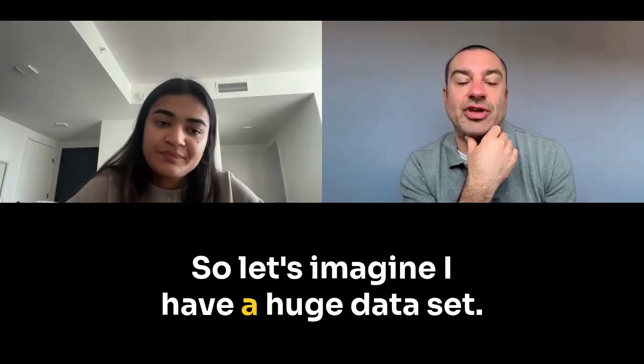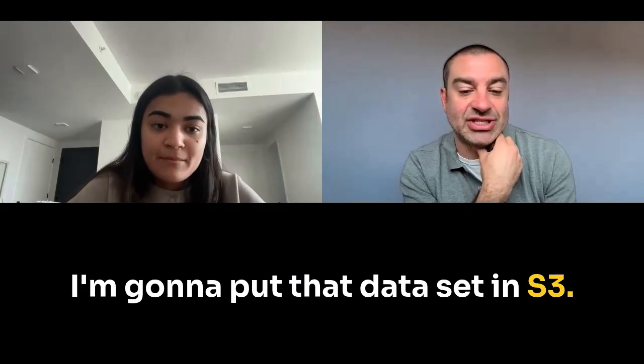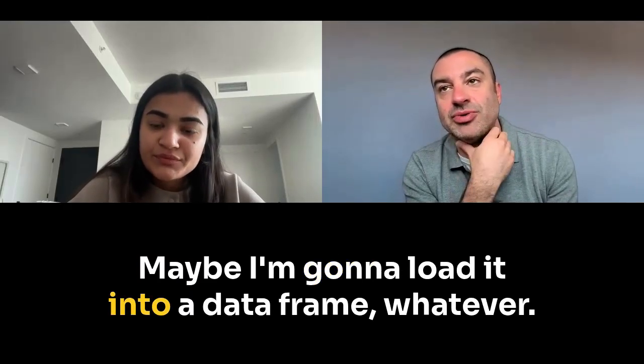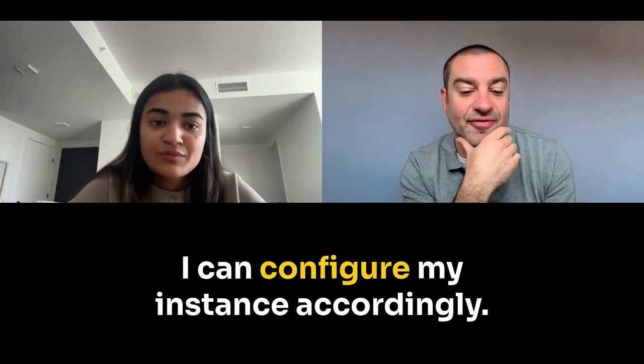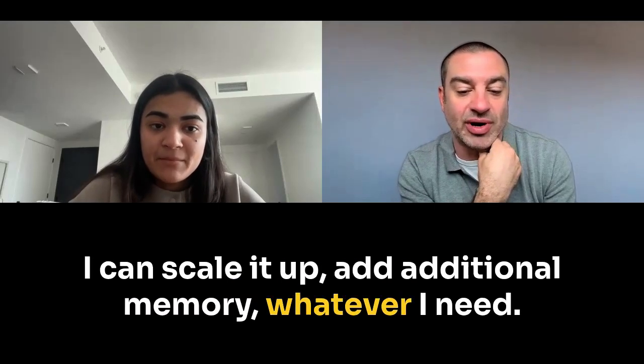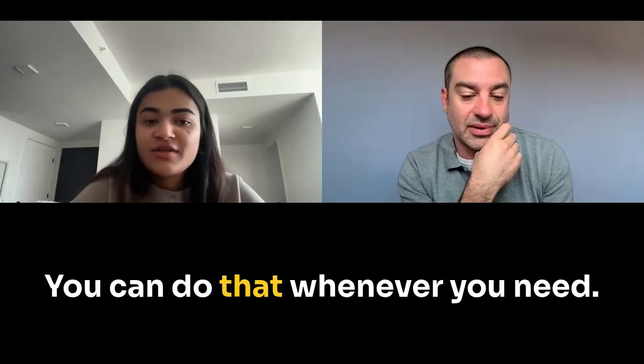So let's imagine I have a huge data set. I'm going to put that data set in S3. I know that I'm going to need a lot of memory to load the data. Maybe I'm going to load it into a data frame, whatever. I can configure my instance accordingly. I can scale it up, add additional memory, whatever I need. Yeah, you can do that whenever you need.